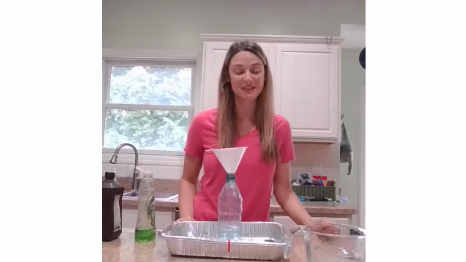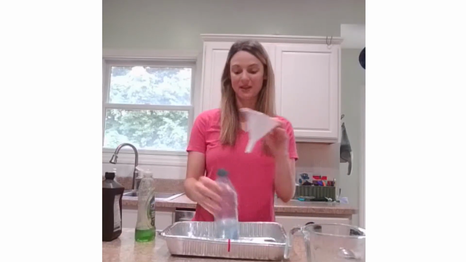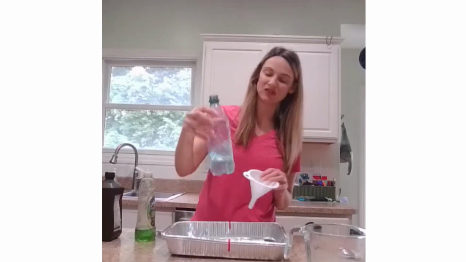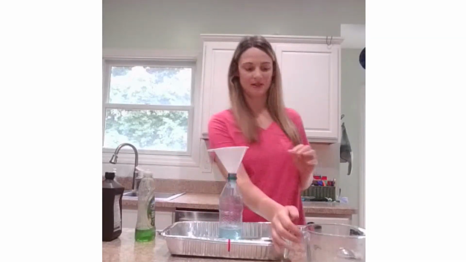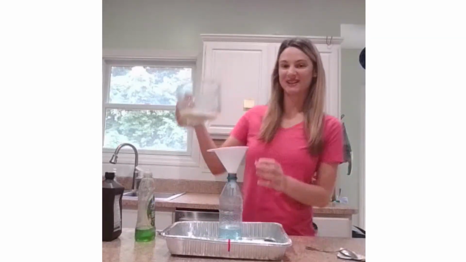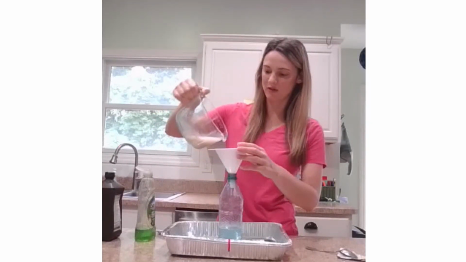Okay, I'm going to put my funnel into the bottle, and I'm going to give the yeast just a couple more seconds, and then we're going to pour the yeast mixture in with the hydrogen peroxide, dish soap, and blue food coloring, and we're going to see what happens. The funnel will make this easier, so I'm pretty messy. This will keep it from getting all over the place.